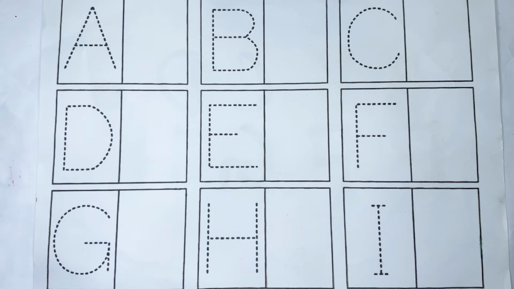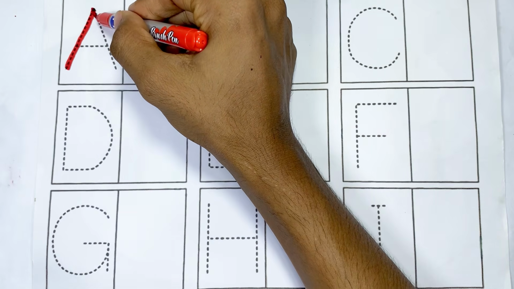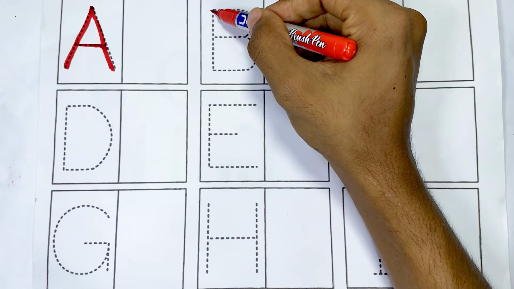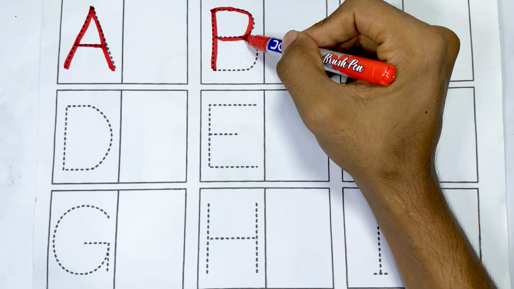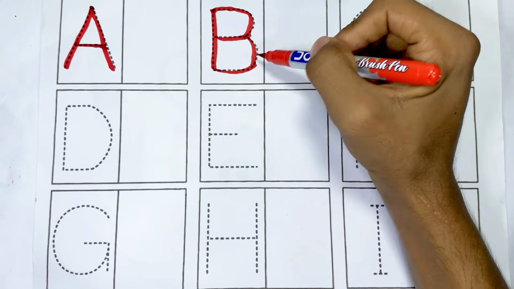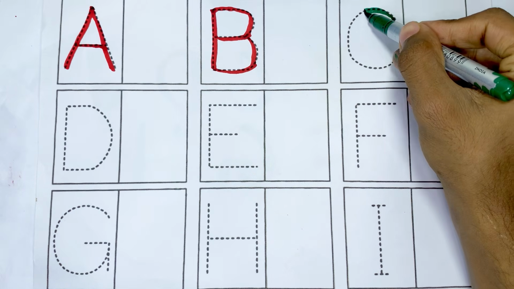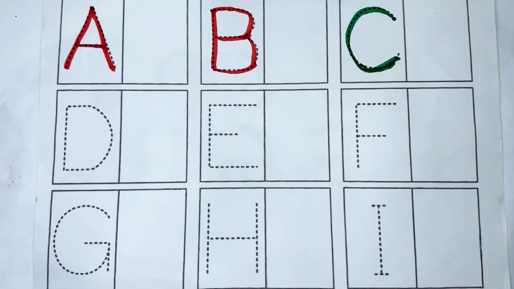Kids, now you draw capital letters alphabets. And first we draw A. A for apple. B for ball. Kids, now you draw C. C for cat. Kids, now you draw D.